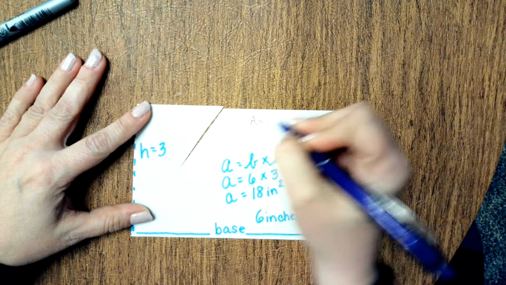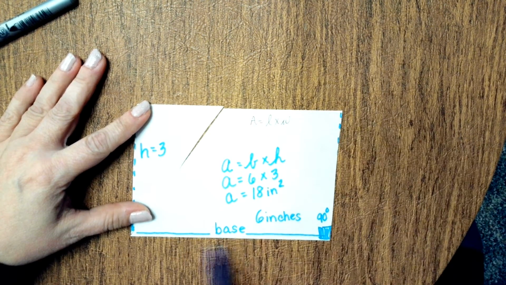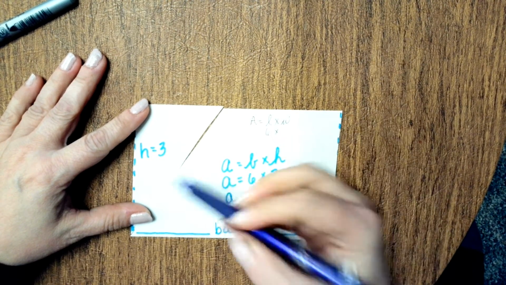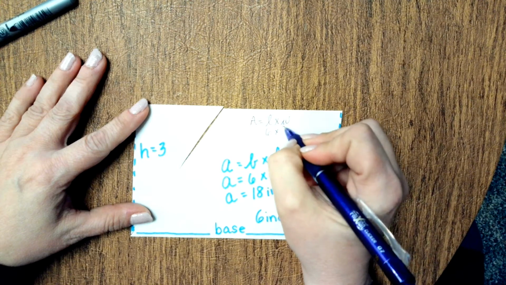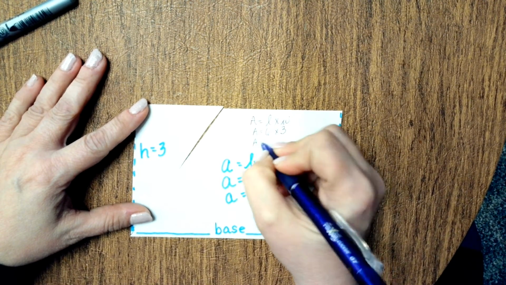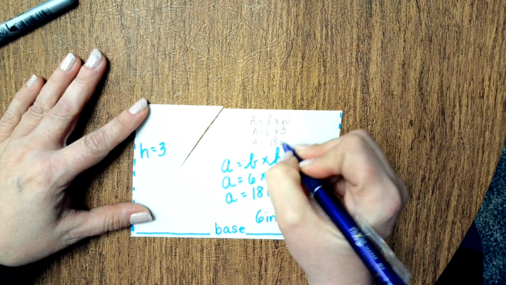Area is equal to length times width. My length is 6 inches. My width is 3 inches. 6 times 3 is still 18 inches squared.